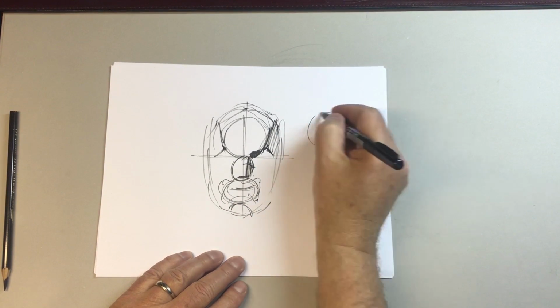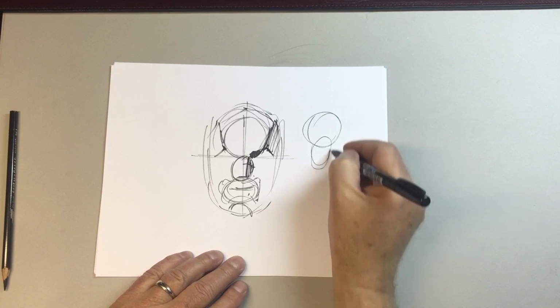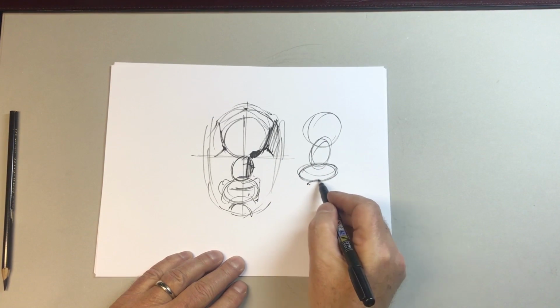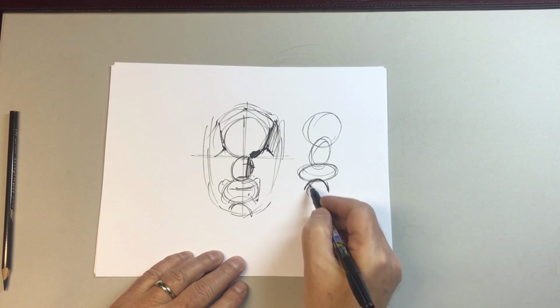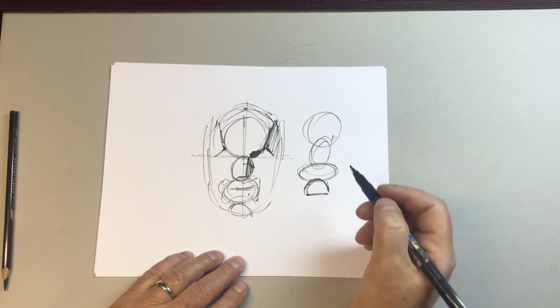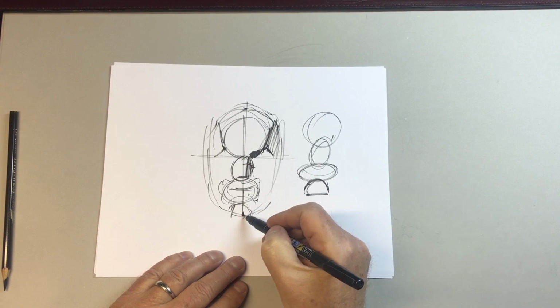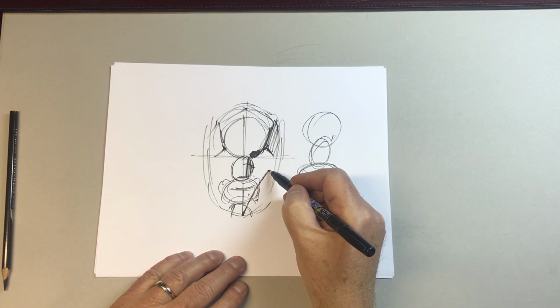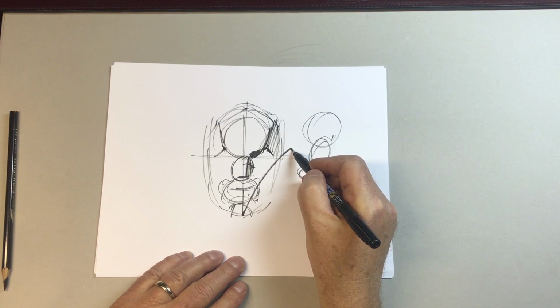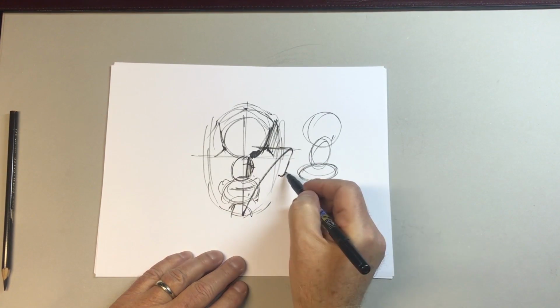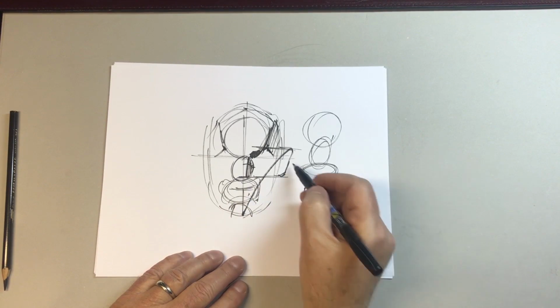It's 1, 2, 3, and a half. Okay, so that's pretty much where you're at with there. Now we're going to go from the chin past the mouth, over the cheekbone, and then over the ear. Your ear lines up with your eyebrow and then the bottom of your nose.